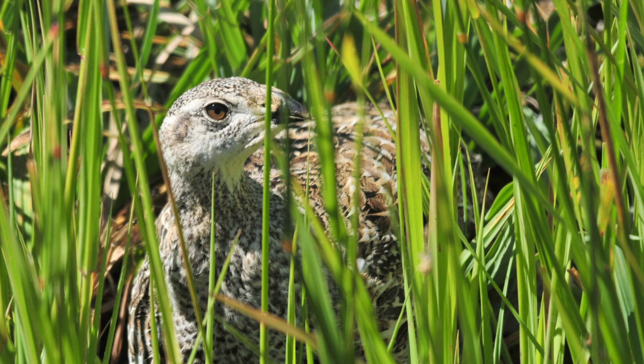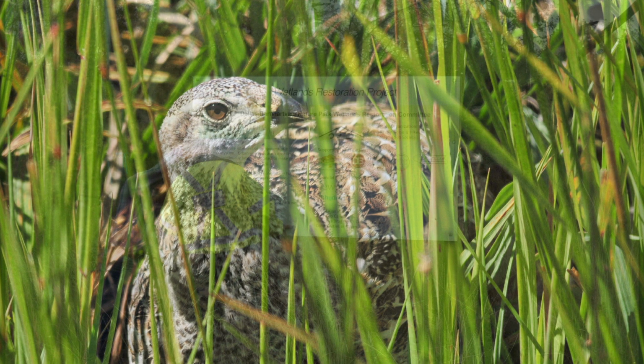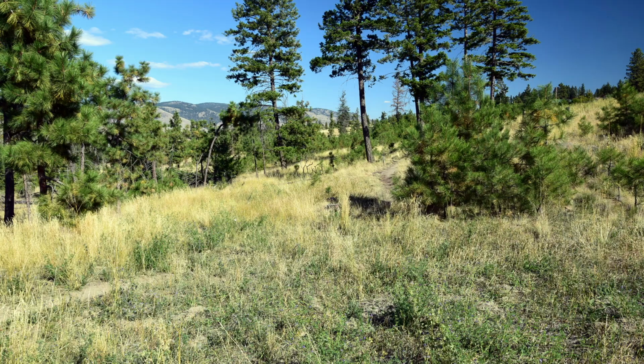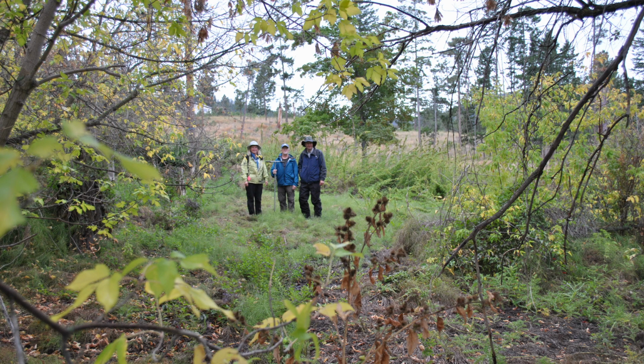The spillway has become a wet meadow wetland that provides habitat for the sage-grouse and for a diversity of pollinator species. I helped volunteers with the Dallas Barnhart Vale Nature Park Restoration Committee to design and build wetlands in the community of Barnhart Vale in British Columbia, Canada. Barnhart Vale is in the southern interior of British Columbia, and this is where wetlands are like jewels on the landscape. We worked together to identify places to build wetlands at the Dallas Barnhart Vale Nature Park.